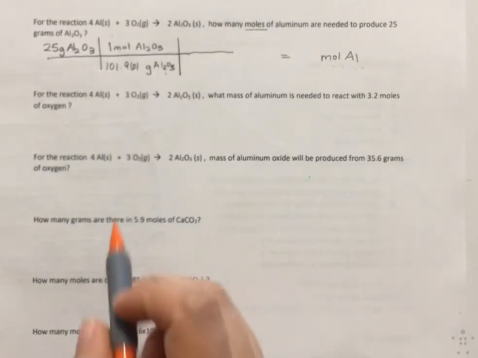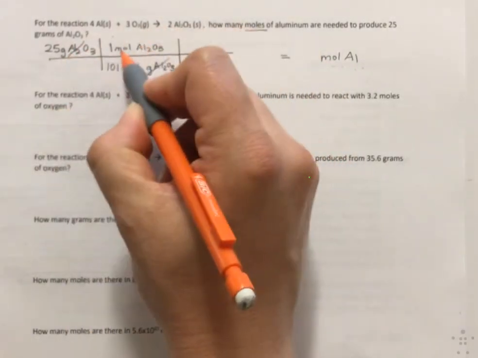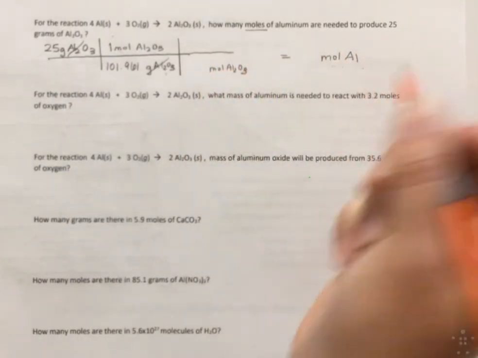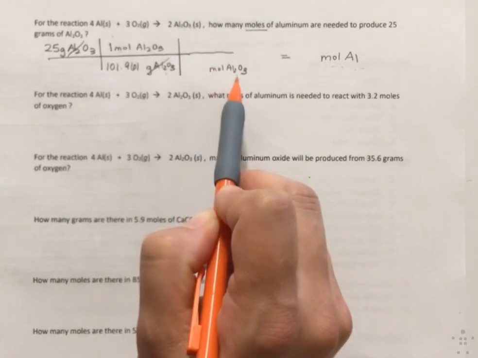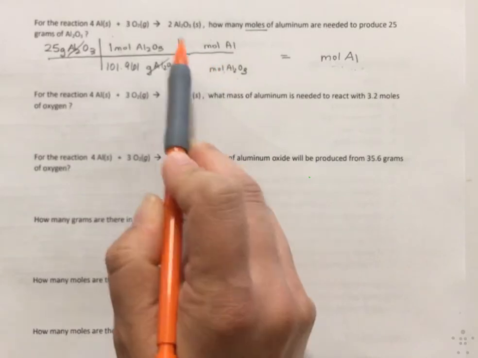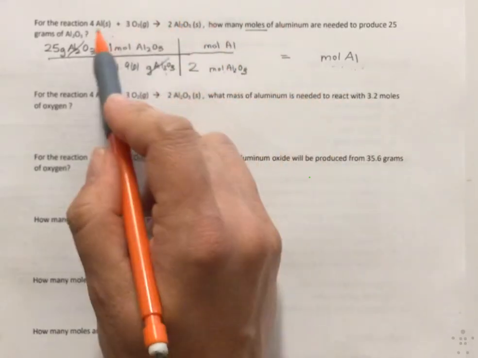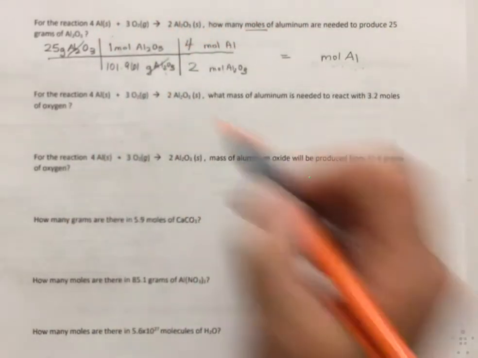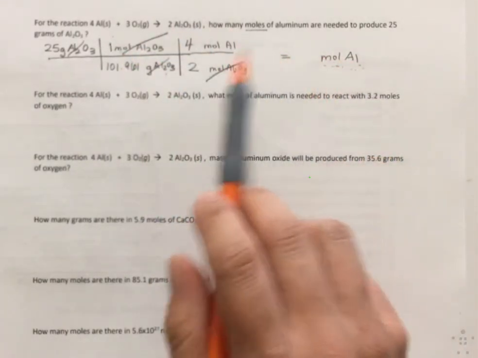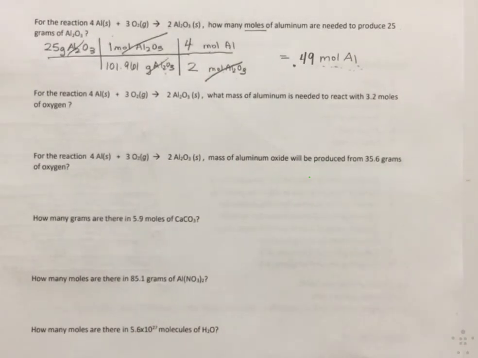So now that I have that, I'm going to go ahead and move on and take this label down to the bottom of the next bracket. And in this case, I need to switch from moles of my first substance to moles of aluminum, which would be my mole ratio. And I use my balanced equation, so there's 2 moles of that for every 4 moles of aluminum. And now everything is canceled except for moles of aluminum, which matches what I want to get to, so I just have to do the math. And that gave me 0.49 moles.